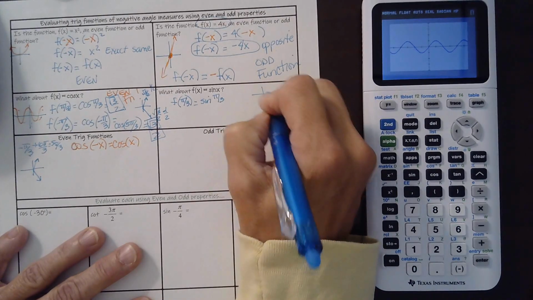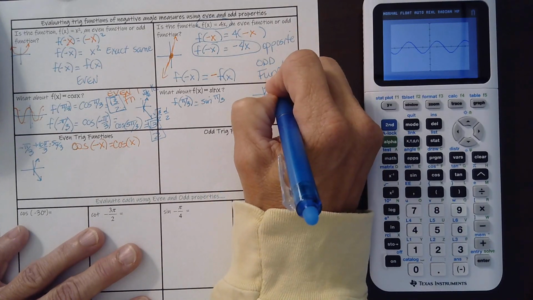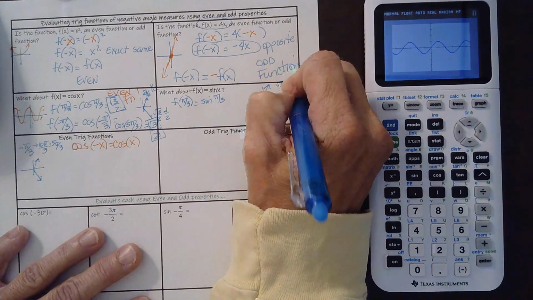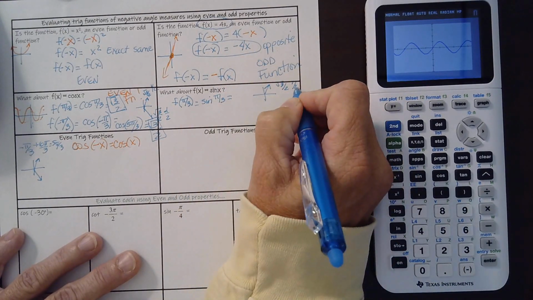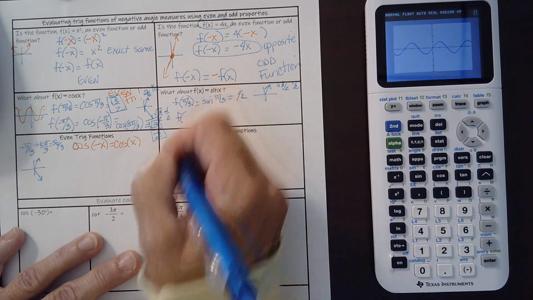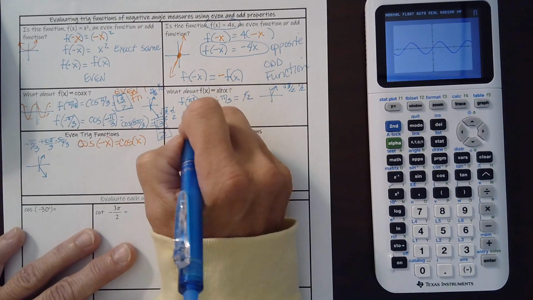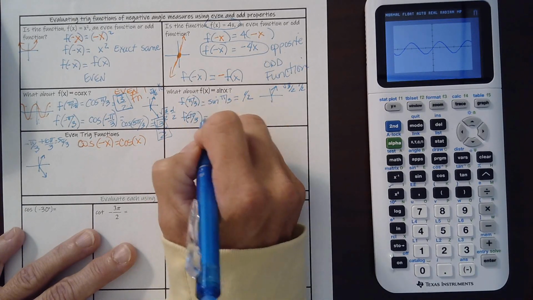Okay, pi over 3, still that angle here. The ordered pair is still square root of 3 over 2, 1/2. So the sine of pi over 3 is 1/2.